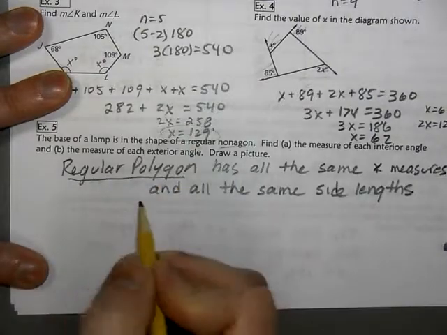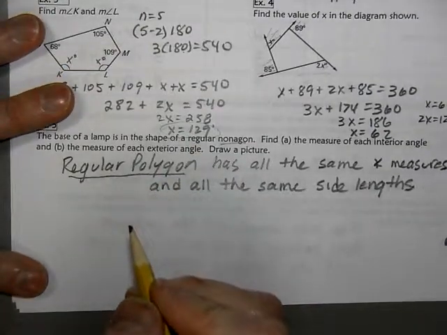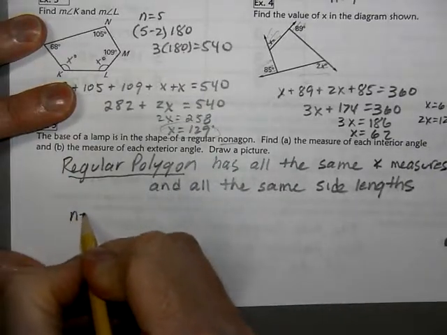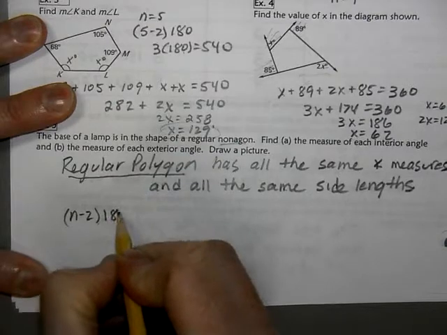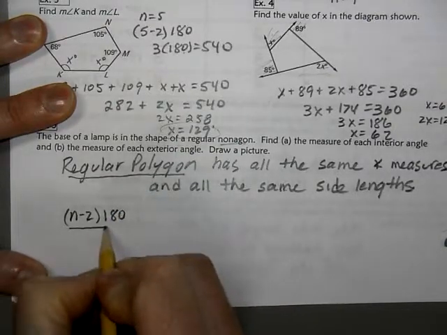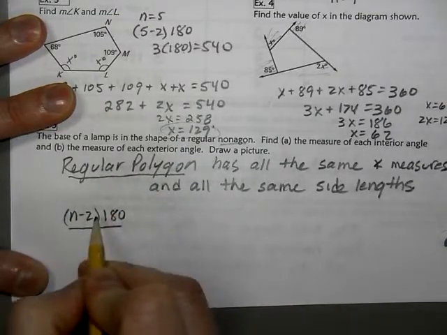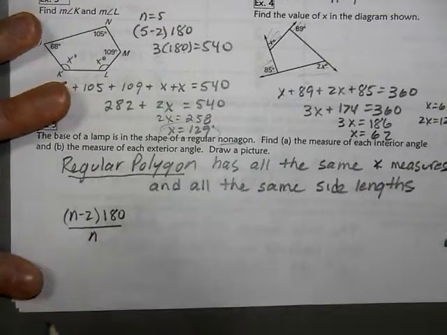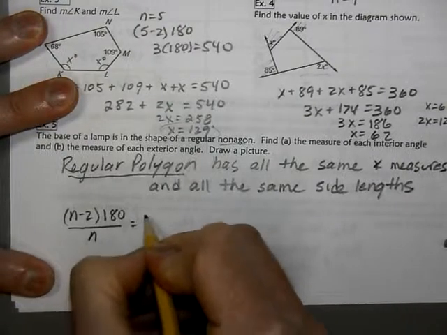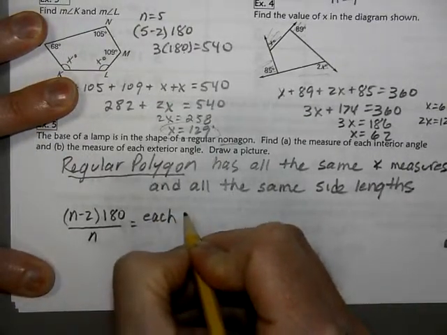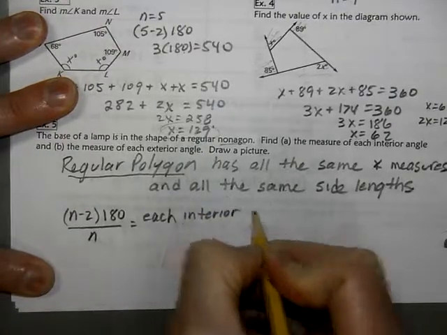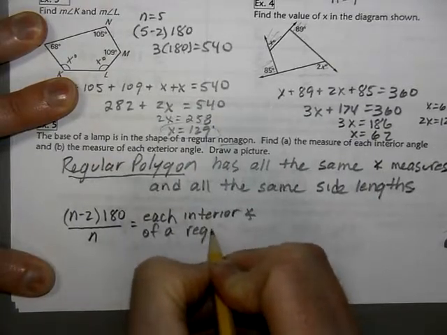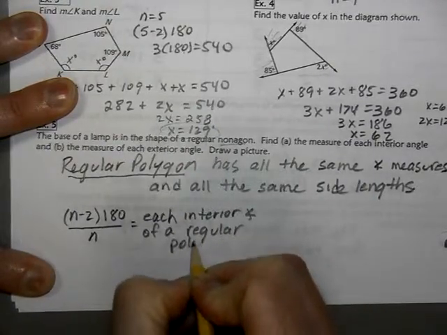So to calculate the value of each angle, n minus 2 times 180 is the sum of the interior angles. Now, if they're all the same, then we can divide by the number of angles, and that's going to give us each interior angle of a regular polygon.